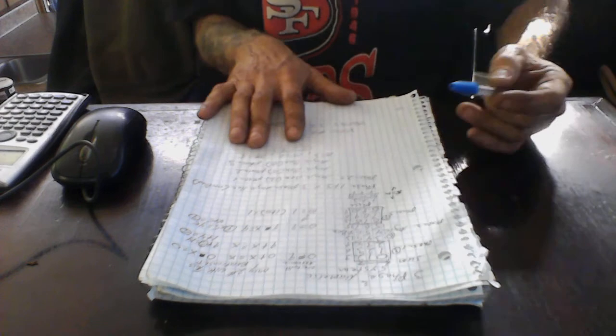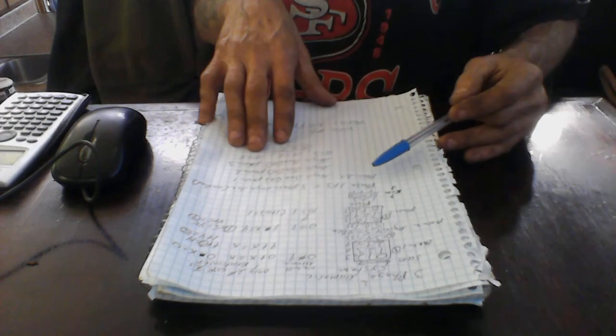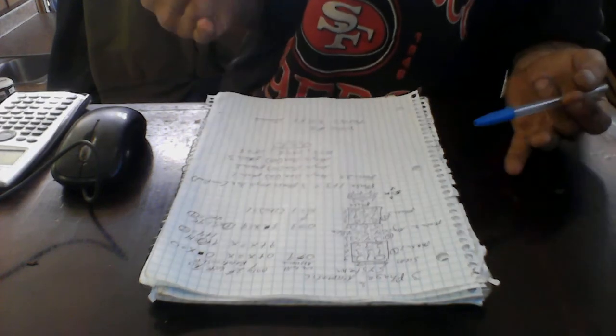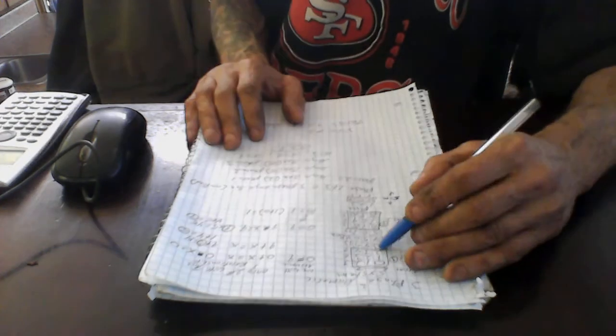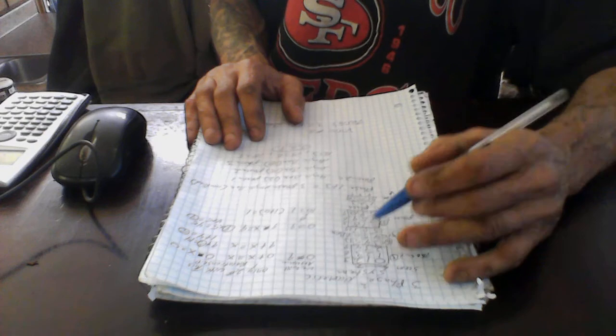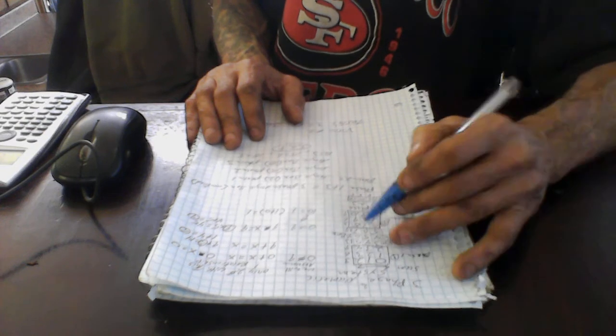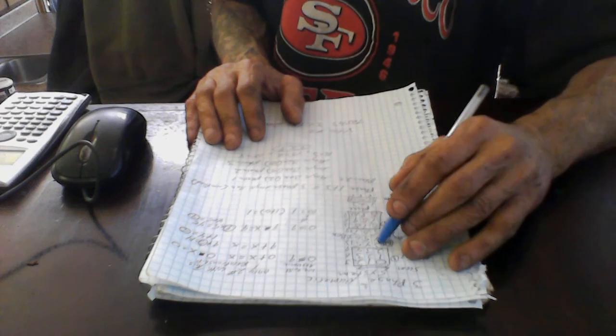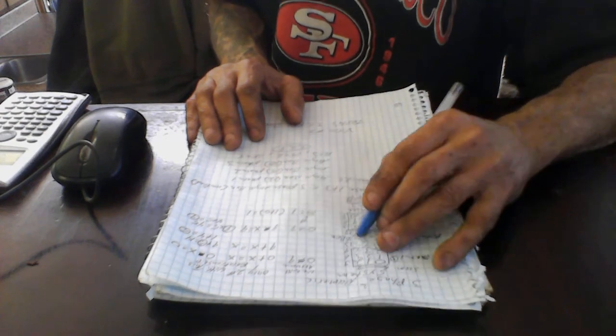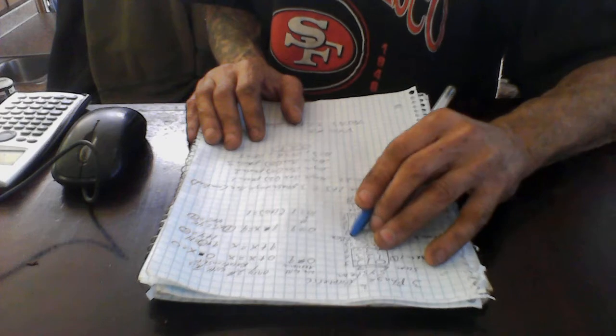So phase 2 is broken down into 3, 6, and 9 as well, because in this one, 3 plus 4 plus 5 equals 12, 4 plus 5 plus 6 equals 15, and 5 plus 6 plus 7 equals 18. So you have 12, 15, and 18, which is 3, 6, and 9.